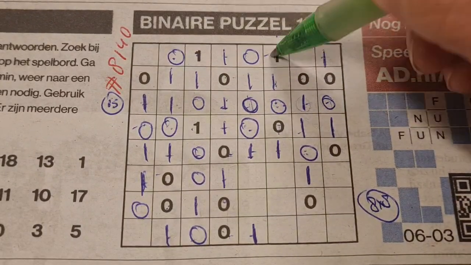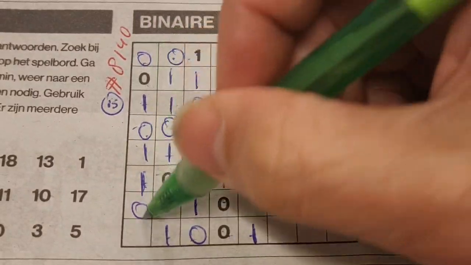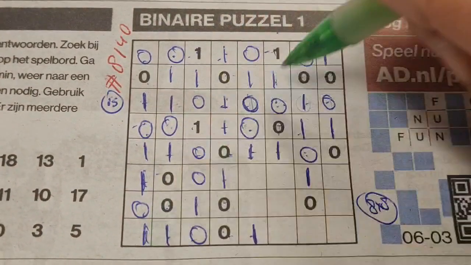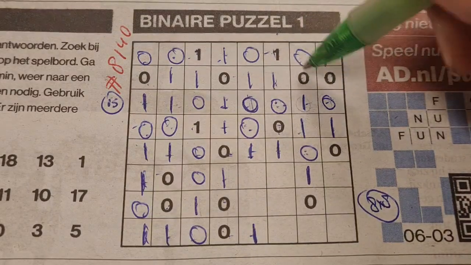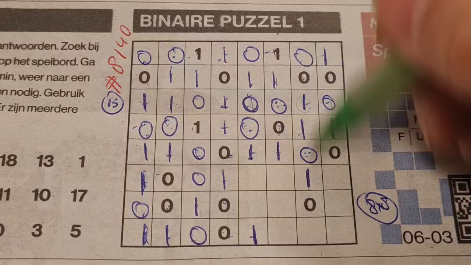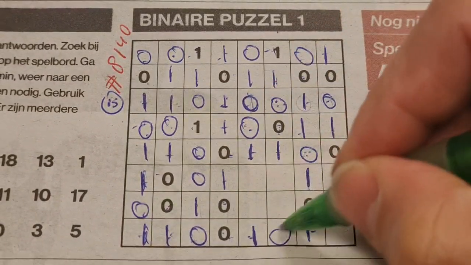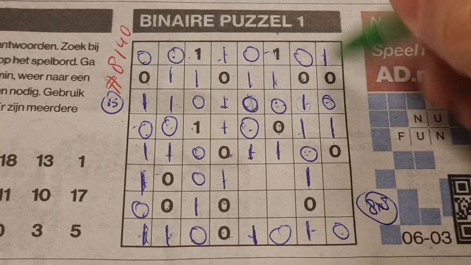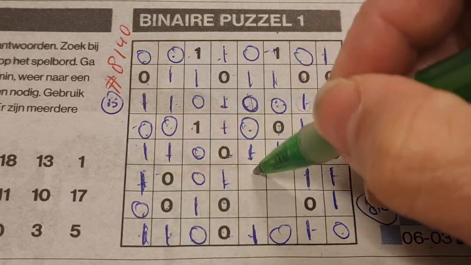1, 2, 3, 4 ones, so the rest are 0s. 1, 2, 3, 4 0s, so the rest are 1s. Then 1, 2, 3, 4 0s, so the rest are 1s. 1, 2, 3, 4 ones, so the rest are 0s. 1, 2, 3, 4 0s, so the rest are 1s. And 1, 2, 3, 4 ones, so the rest are 0s.